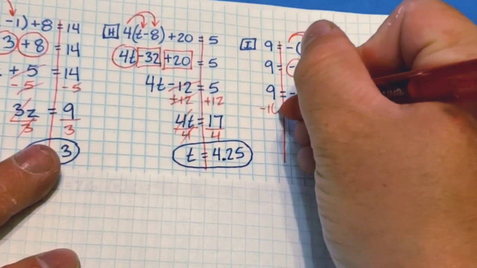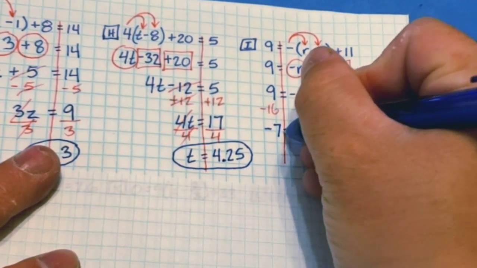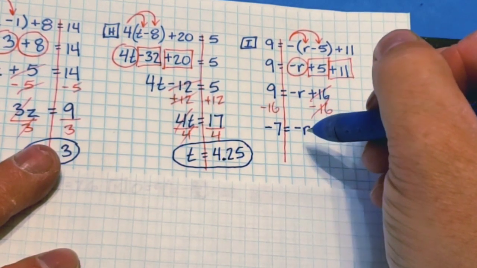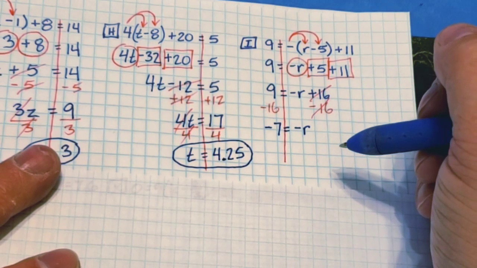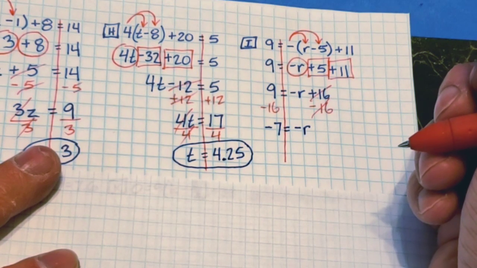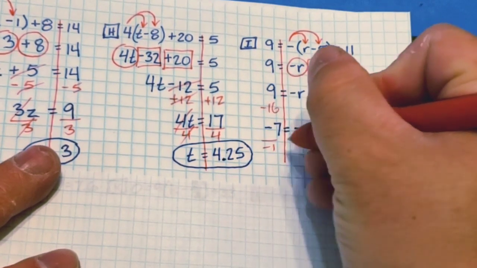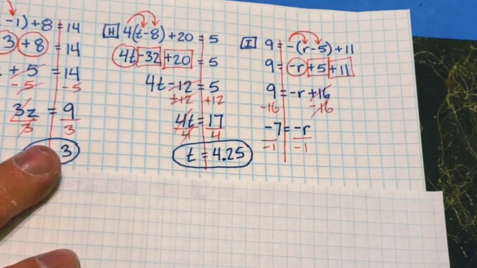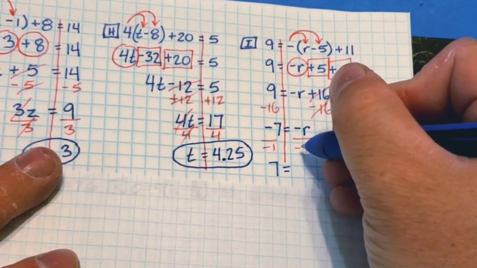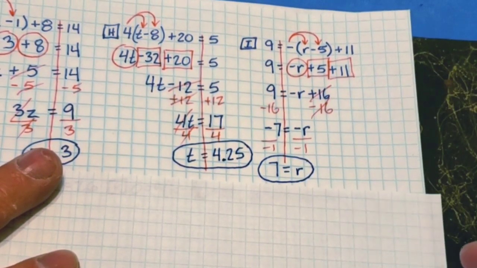We're going to subtract 16 from both sides. These cancel out. That gives me negative 7 equals negative r. The variable appears to be by itself, but there's a negative with it, so we need to get rid of this negative. There are 2 ways to do that. You can multiply both sides by negative 1, or you can divide both sides by negative 1. Negative 7 divided by negative 1 is positive 7. Negative r divided by negative 1 is positive r. So you get 7 equals r. Right?